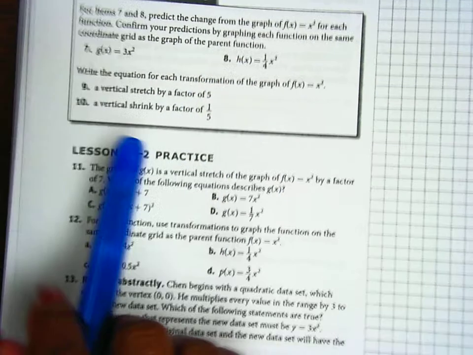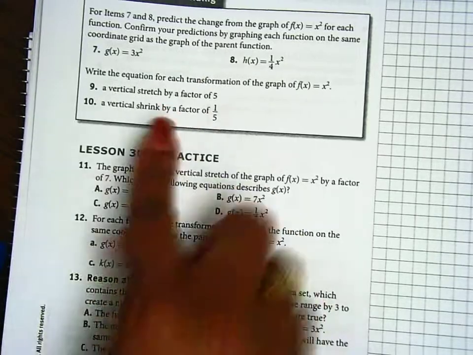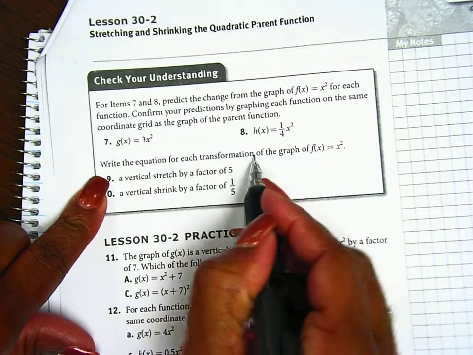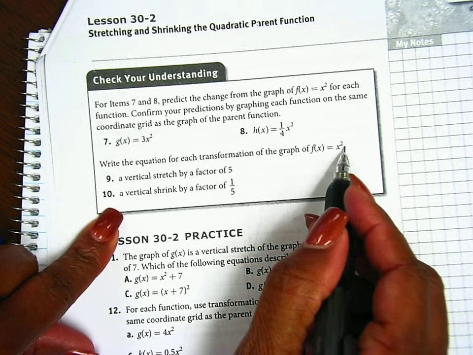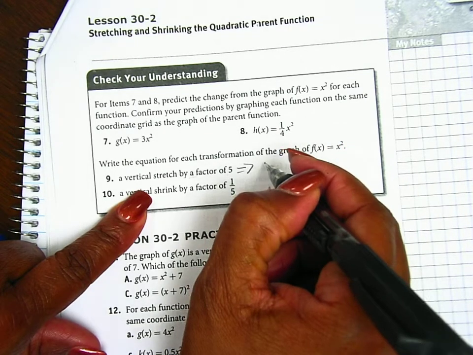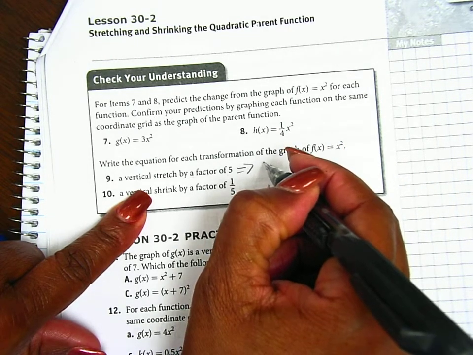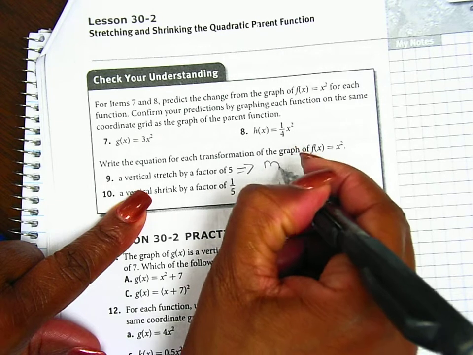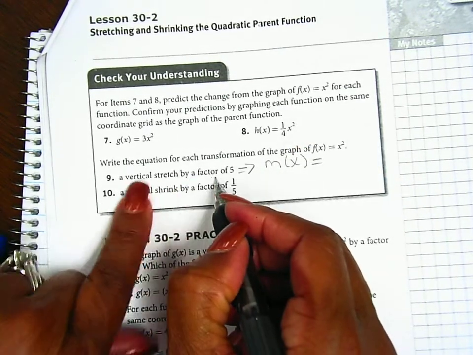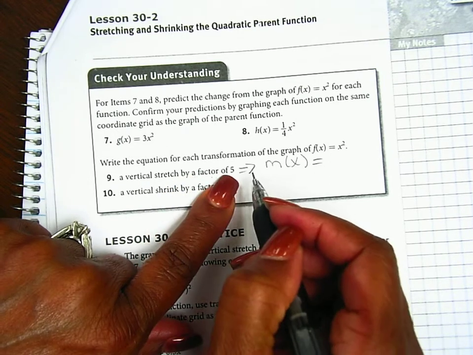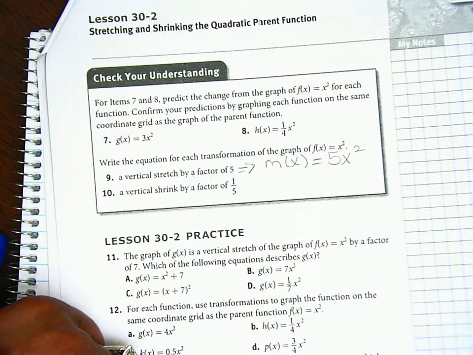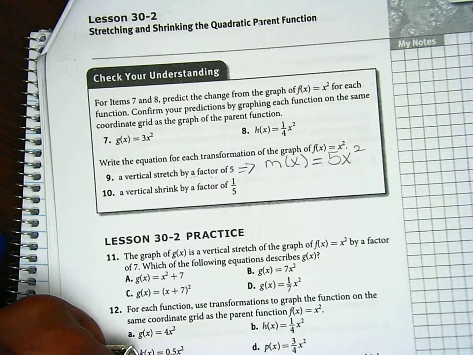Okay. And let me do this one. It's a vertical stretch by a factor of 5. It said write the equation for each transformation of the graph of f of x equals x squared. So I know that the equation for this right here, I'm going to make up a letter. I'm going to put m of x equals, and it told me a factor. That means I'm multiplying. A vertical stretch by a factor of 5. So that means 5x squared. Bam! I got it. Okay.